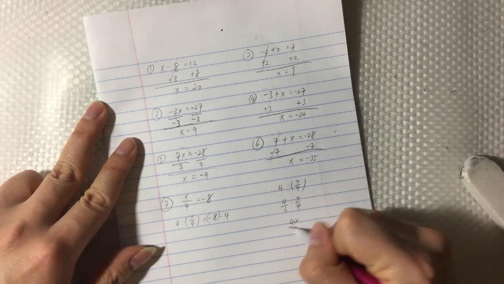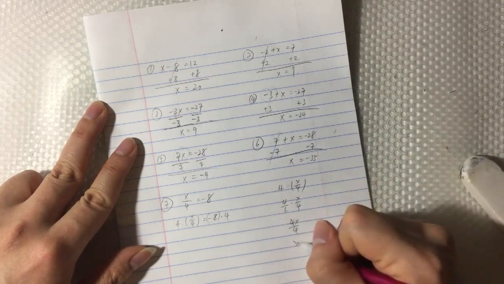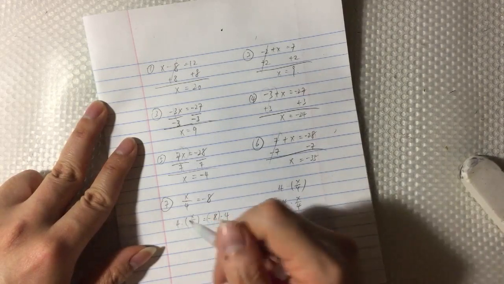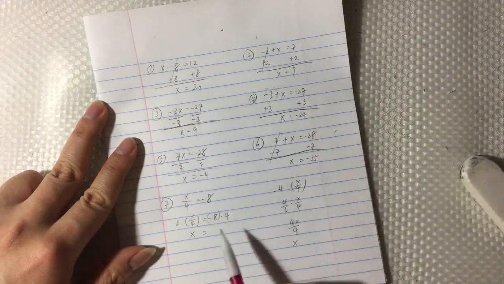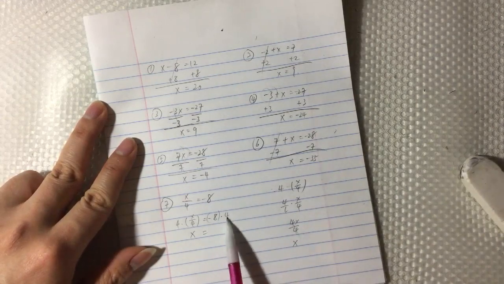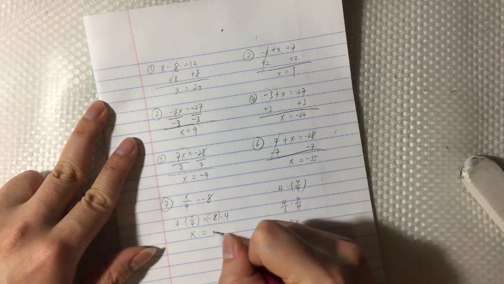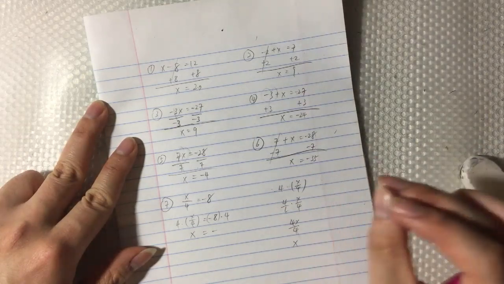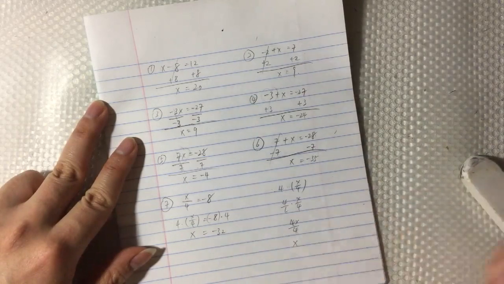We have 4x over 4. Then 4 on the top and the bottom get cancelled. We get x by itself. So the 4 on the side and the 4 on the bottom always get cancelled. On the right side, negative 8 times 4. They have different signs, so the answer is negative. When multiplying two numbers with different signs, the answer is always negative. 8 times 4 is 32.